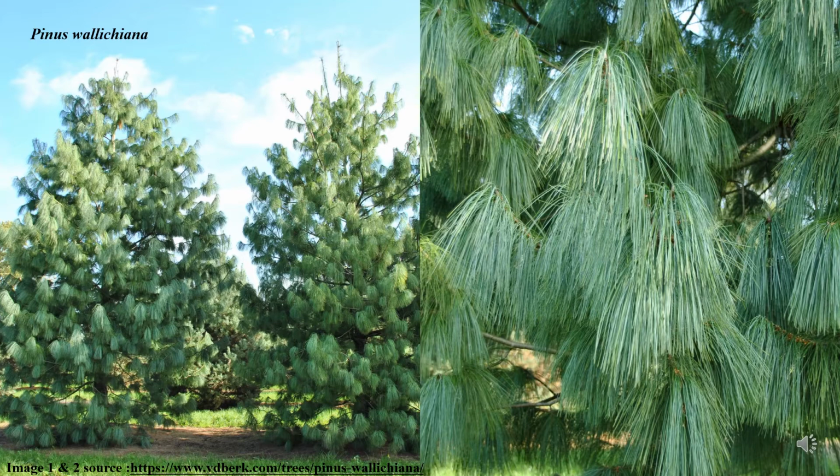The peculiar features of this species are, first of all, the needles are bluish in color, which gives its name, the blue pine. Second, the needles are drooping, that is, they are like falling down, pointing towards the ground, not upright.